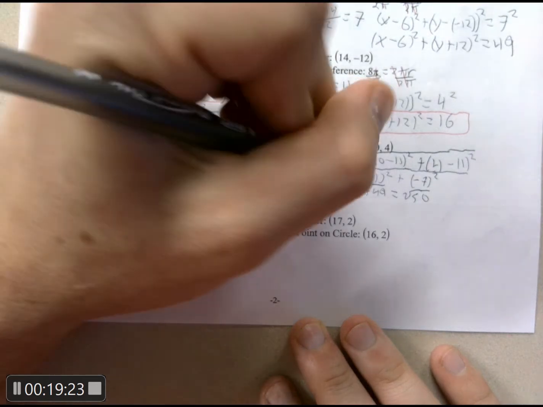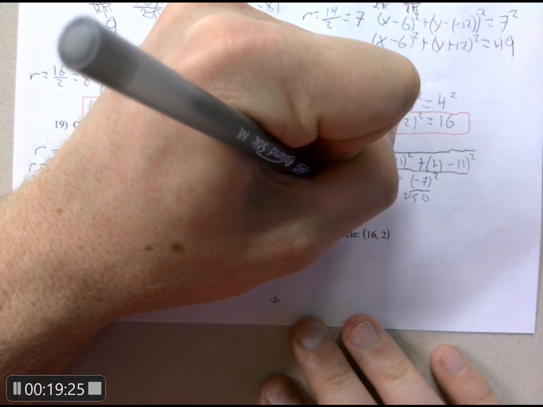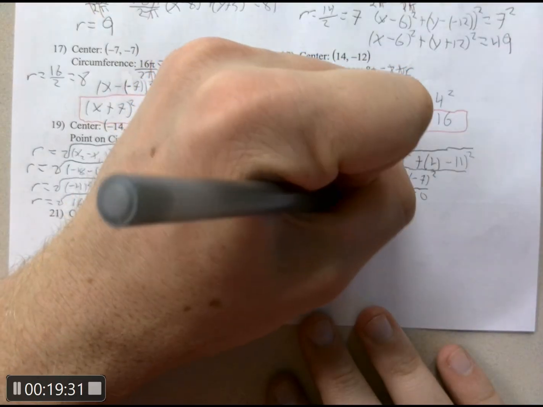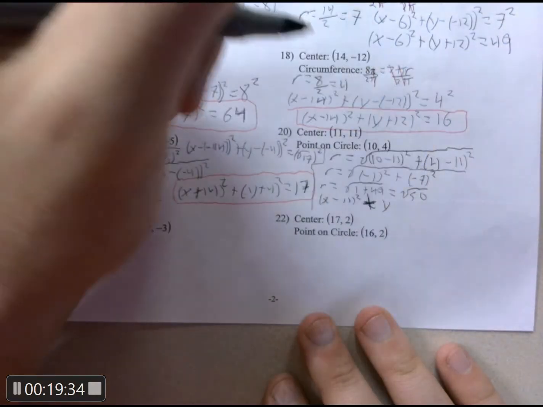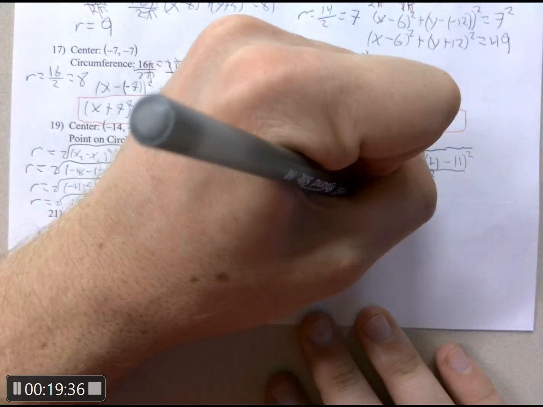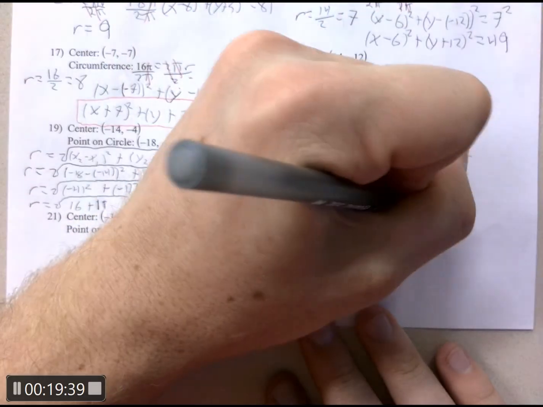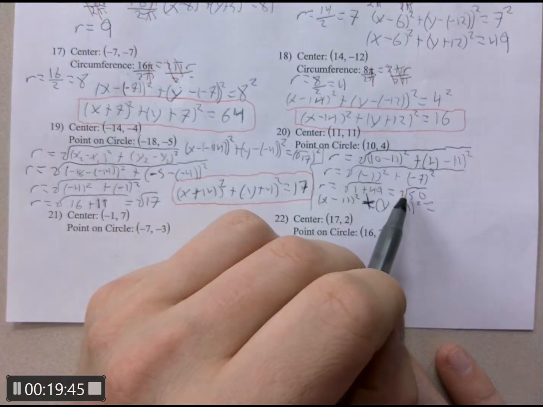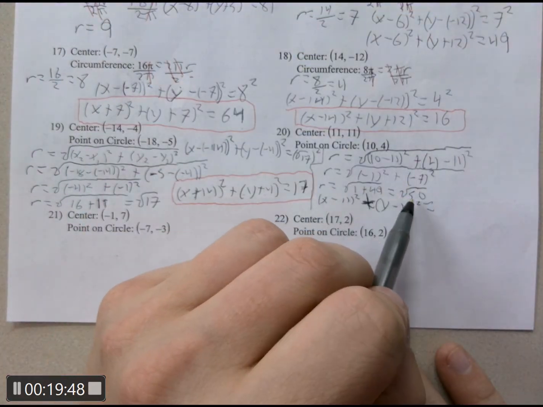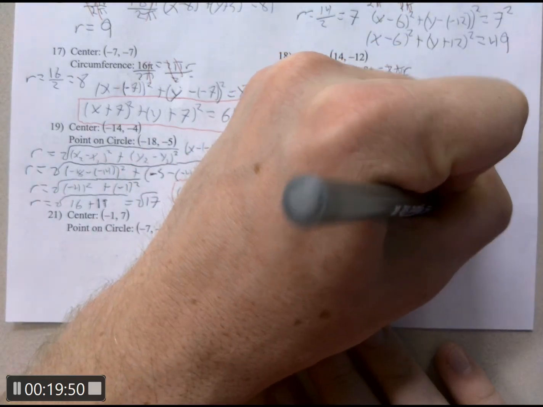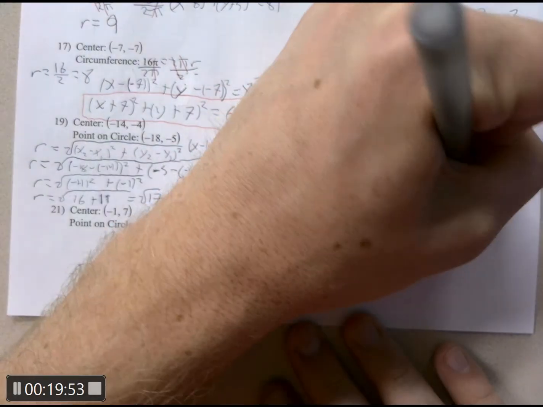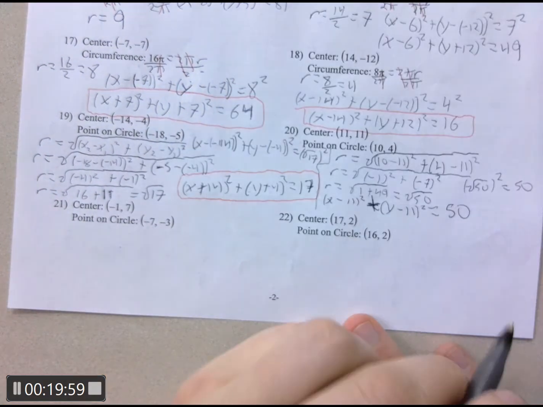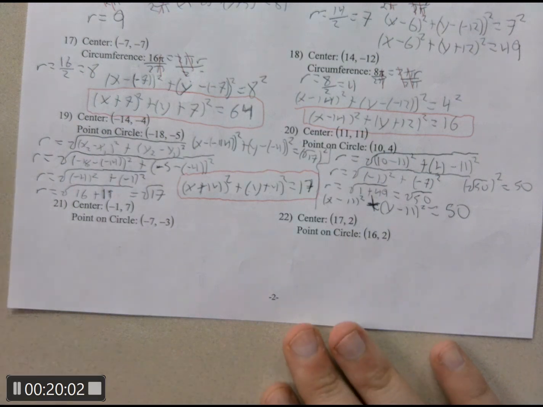So we have x minus 11 squared. I don't know why we put an equal sign there. Excuse me, that should be a plus. Plus y, my center is still 11, so y minus 11 squared equals r squared. My radius is the square root of 50, so when I square a square root, it's just going to stay at the 50. So that's the answer, okay? Because square root of 50 squared is 50. And so that's just going to get plugged in right there. And then that's my answer.